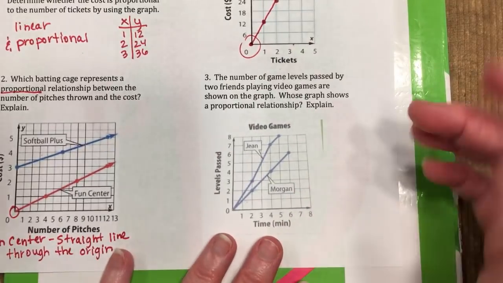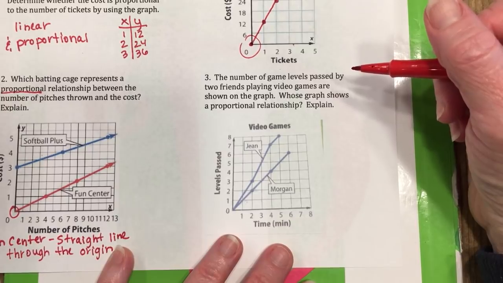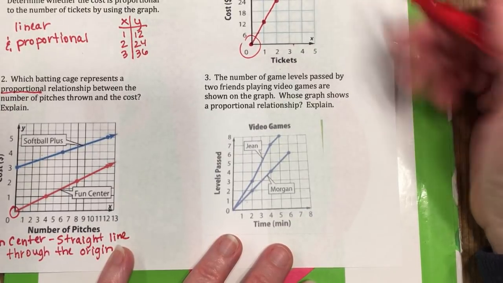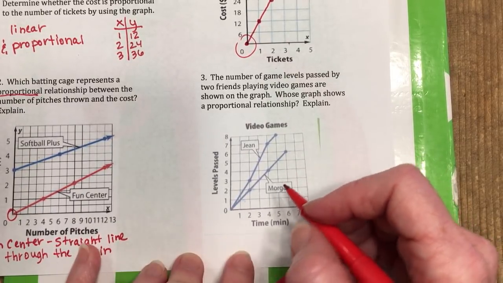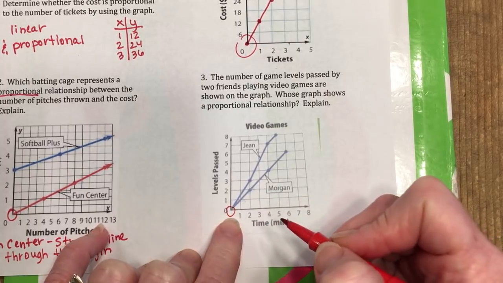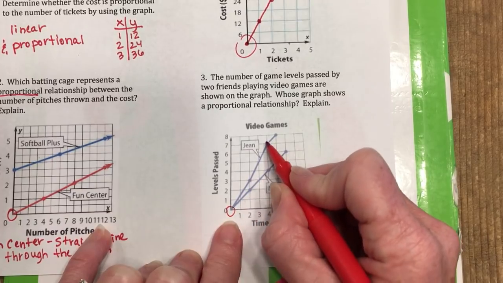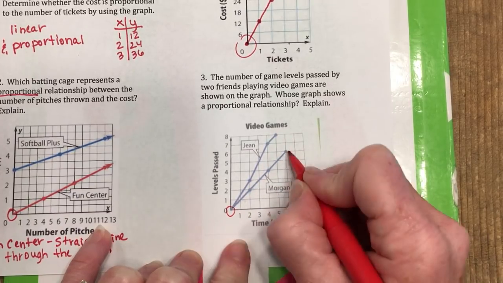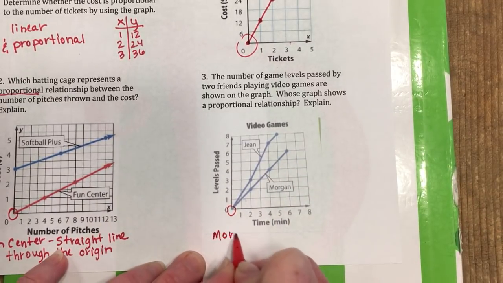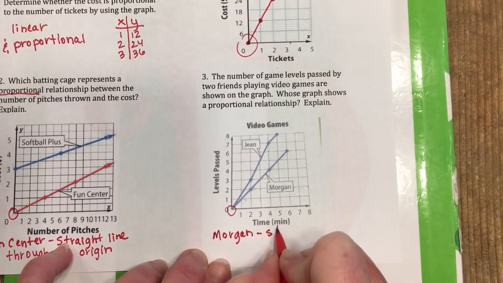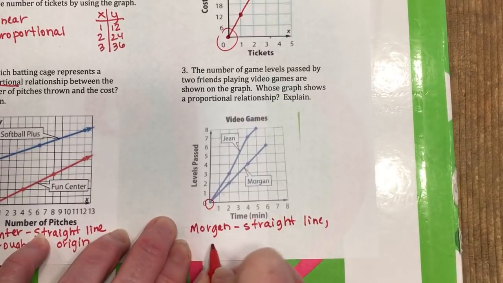Okay. All right. And number 3, the number of game levels passed by 2 friends playing video games are shown on the graph. Whose graph shows a proportional relationship? Okay, so again, we're looking to see if they're linear and they go through the origin. Now, they both go through the origin, okay, but only one of them is linear. Which one? Well, this one kind of starts linear, but then there's this big jump. So this is not linear. This is my line, has to be a straight line through the origin. So Morgan is proportional. Why is that? Straight line through the origin.